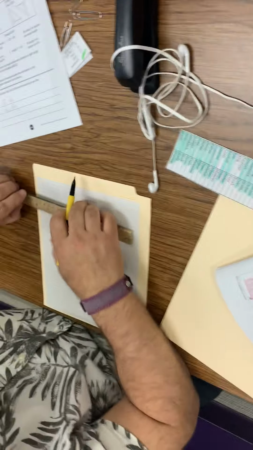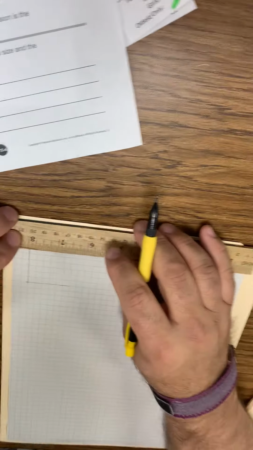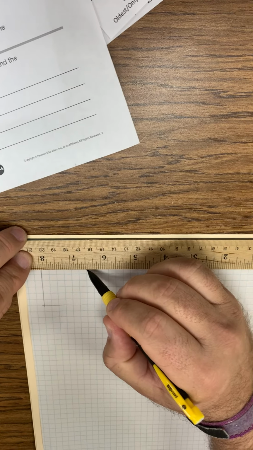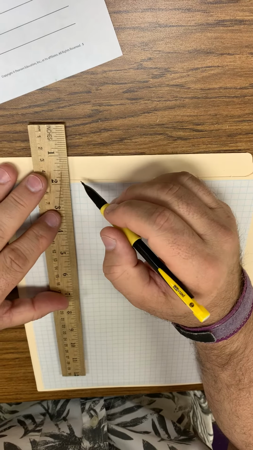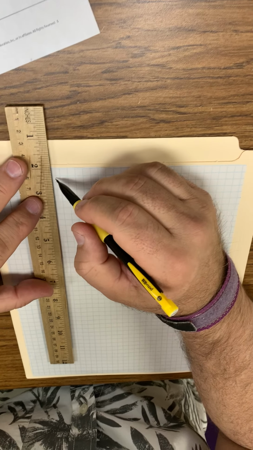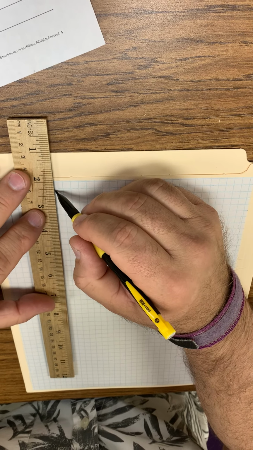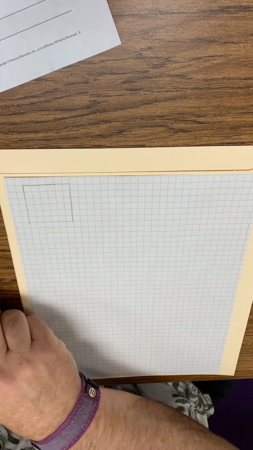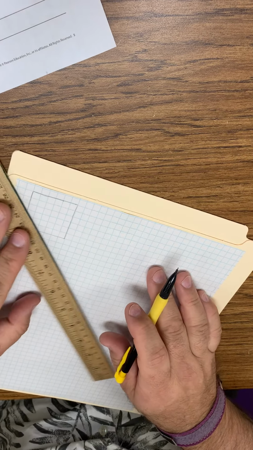I'm going to go back and make it a little easier to see. So I'm just going to complete the other sides neatly. Remember, you don't need a ruler. All you need is a straight edge. All right, so I have a 6 by 6 square, 6 units by 6 units.